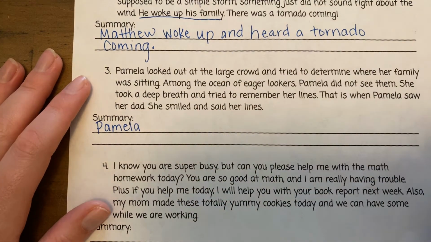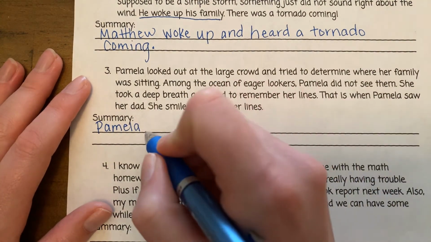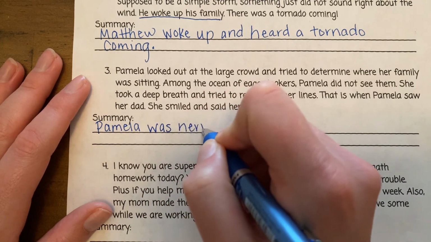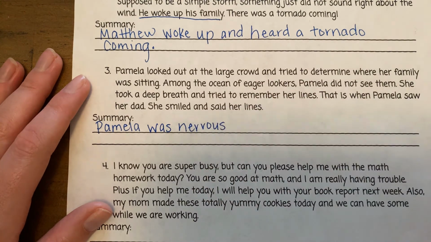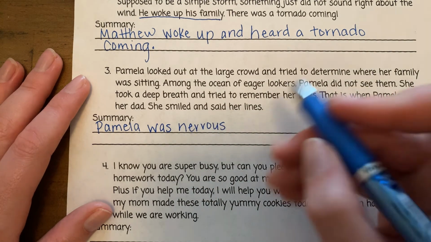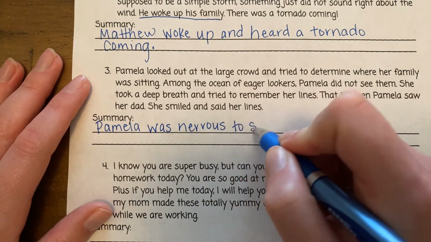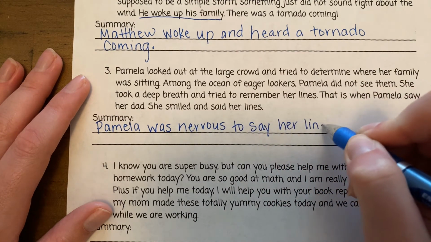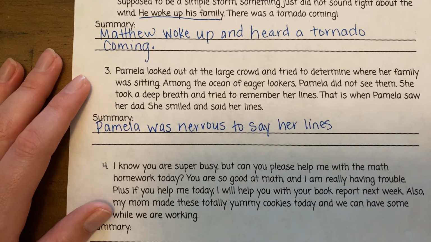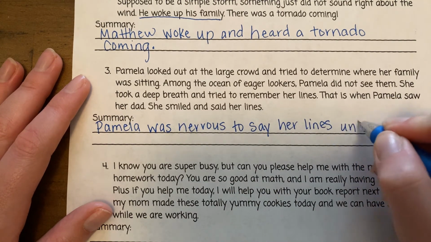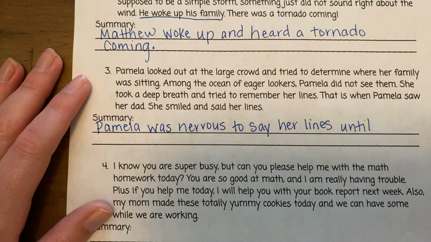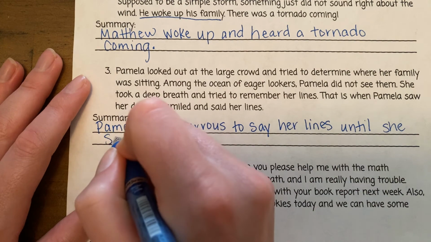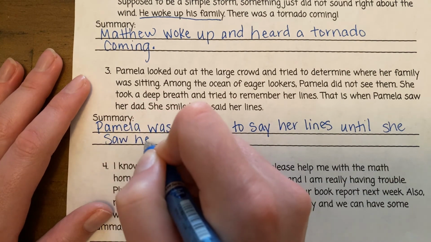So Pamela was nervous to say her lines until what? She saw her dad.